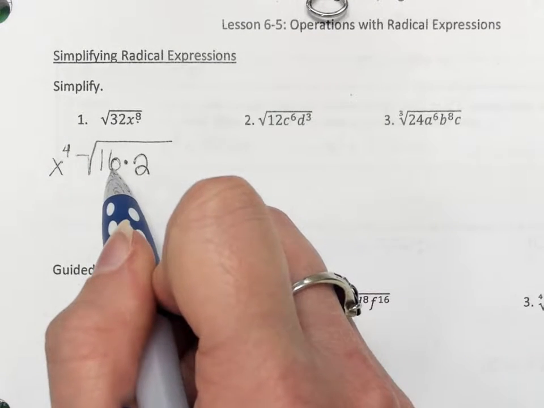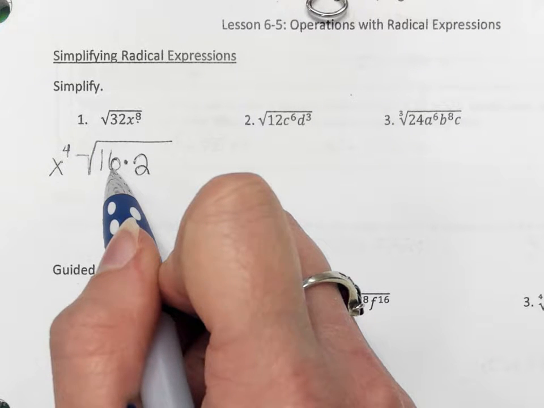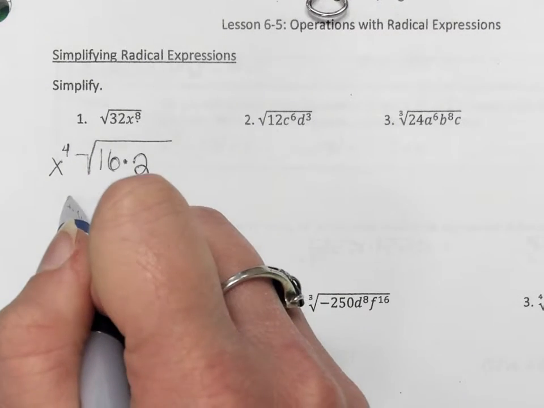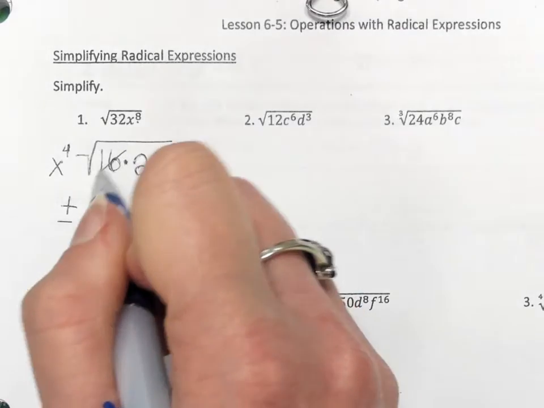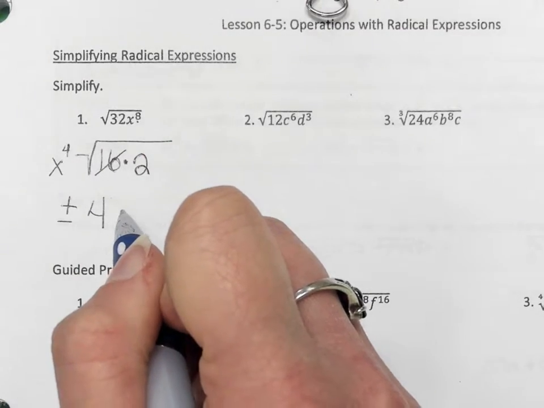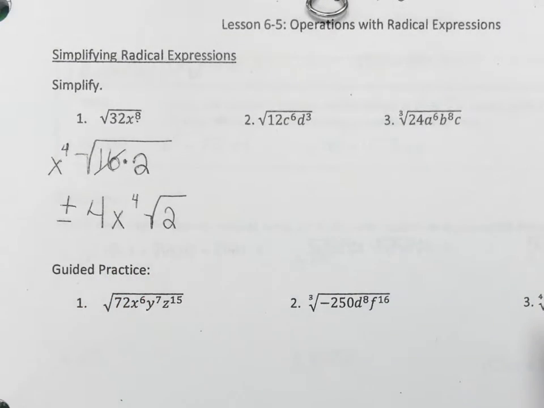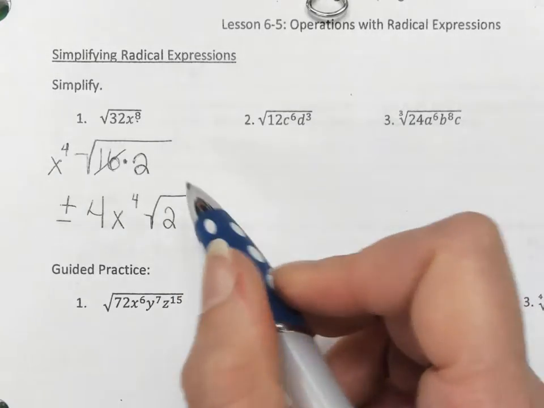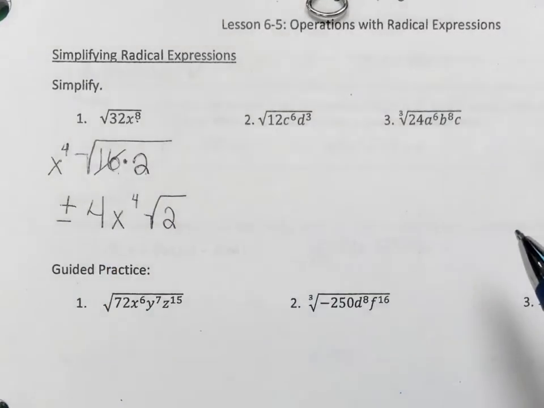So what's the square root of 16? Plus and minus how much? 4. And then x to the 4, square root of 2. There you go. Where did you get the 2 from? 16 times 2 was 32. I had to have that perfect square of 16.